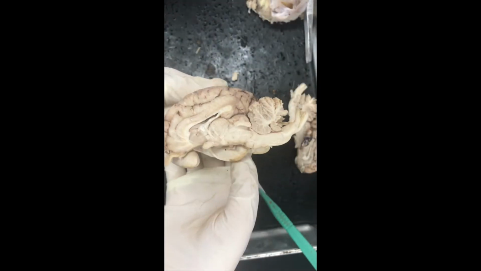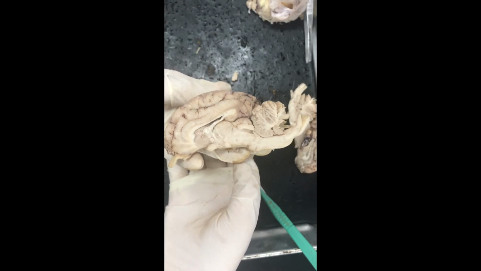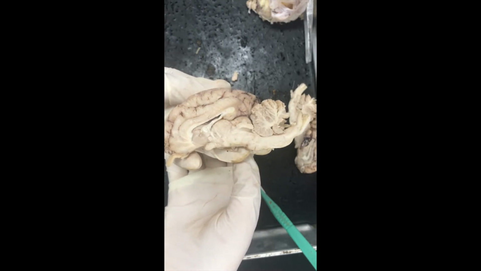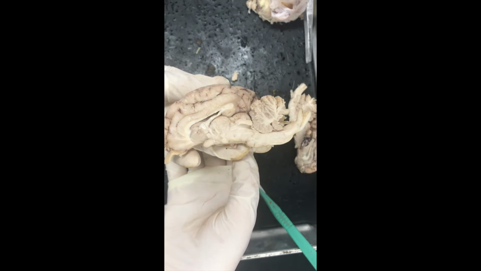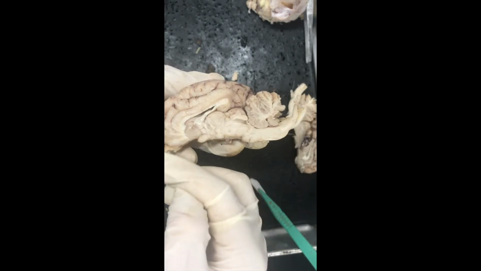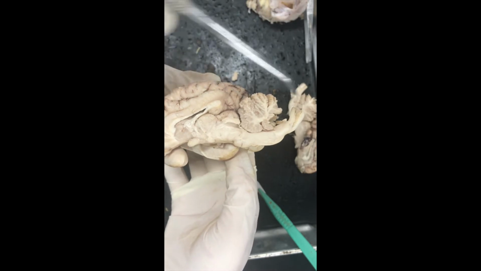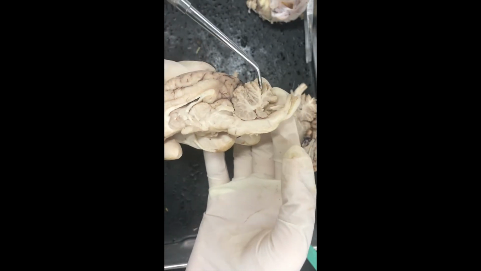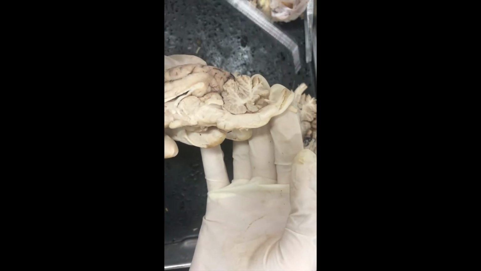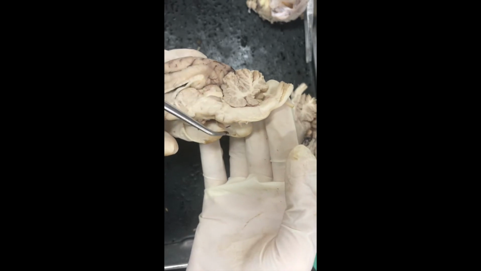Okay, so now we're looking at the brain after the mid-sagittal cut, and the whole brain has cerebrospinal fluid, which is between the membrane, and that is made up of white matter. So we're just going to go through and point out the brain stem again. Right here we have the spinal cord, we have the pons and the medulla.